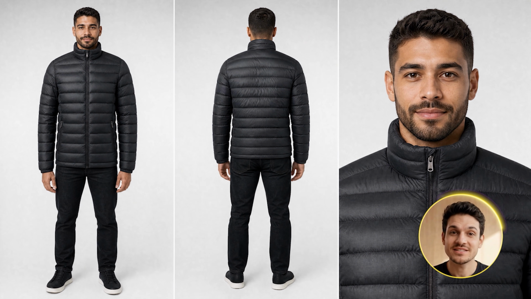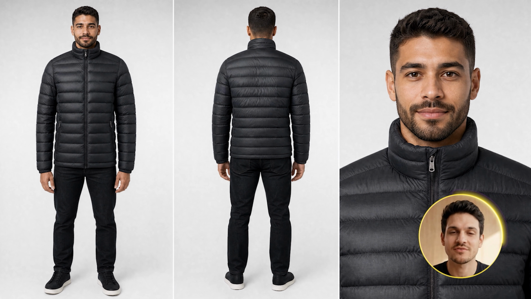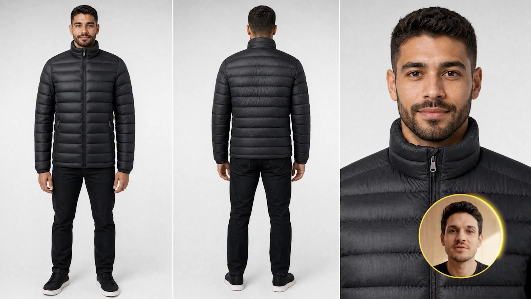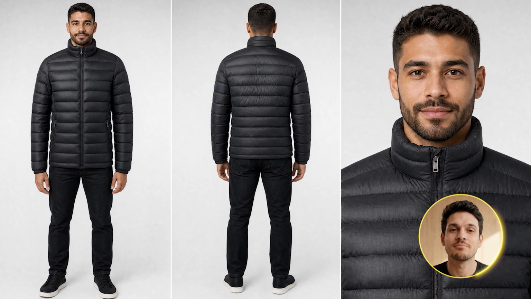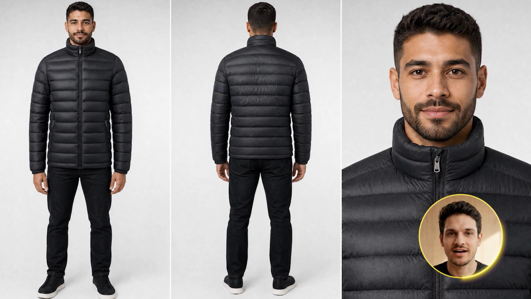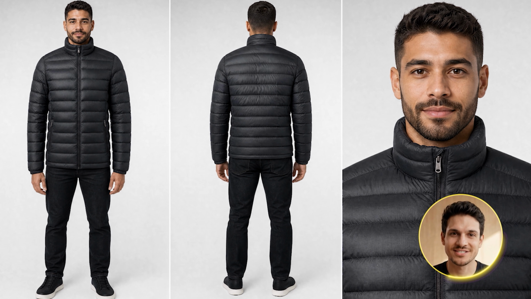This character sheet is pretty similar to our first one. We get two angles of our character, one from the front and one from the back, plus a close-up of his face. And just like the first one, you can see all the little imperfections. Things like his uneven hairline, the creases under his eyes, the patches of skin on the beard.